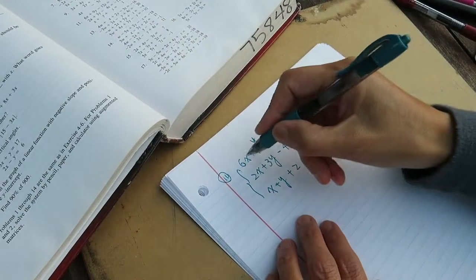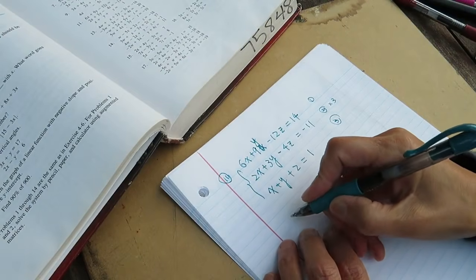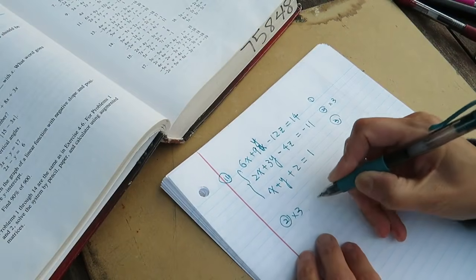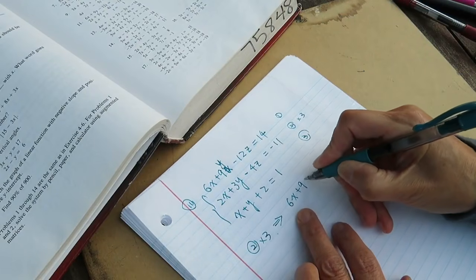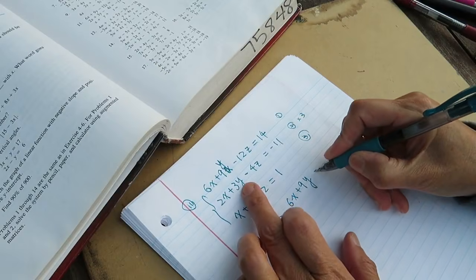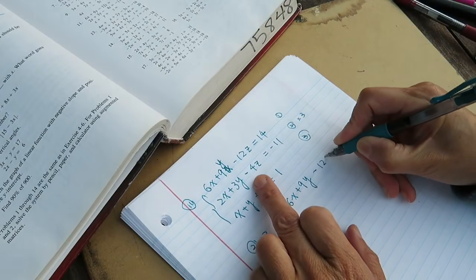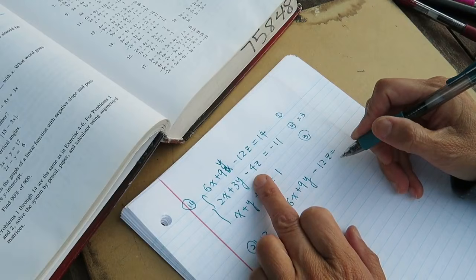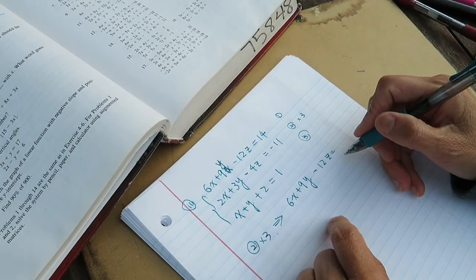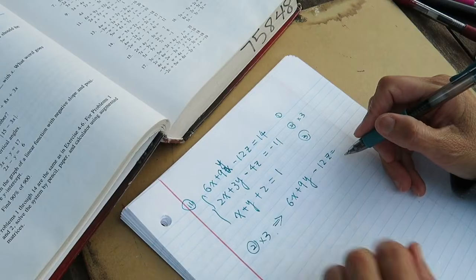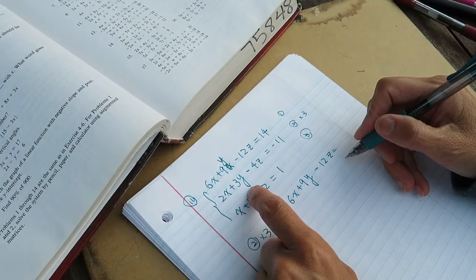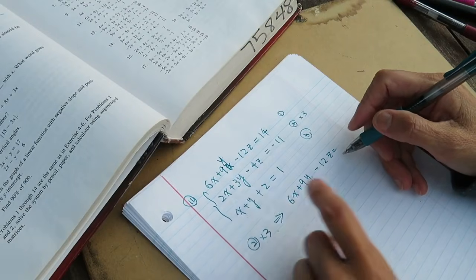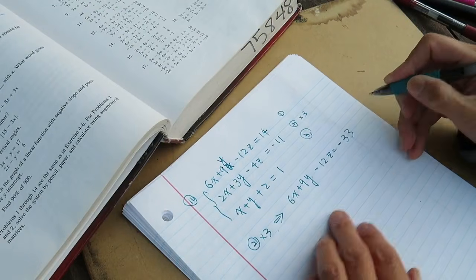So equation 2 times 3, what do we get? 6x plus 9y minus 12z equals negative 33.